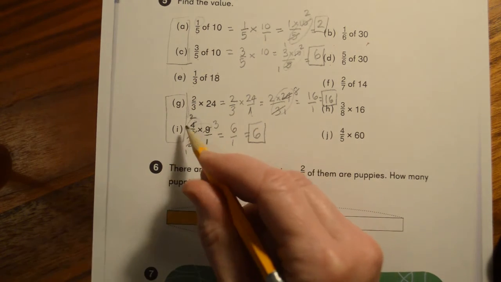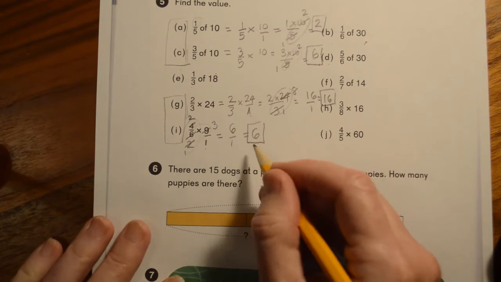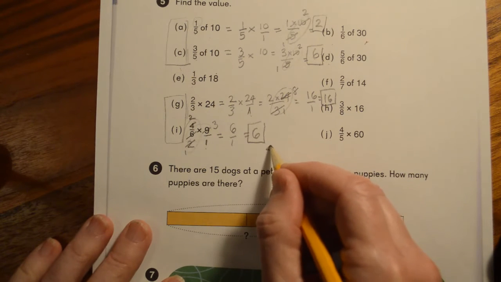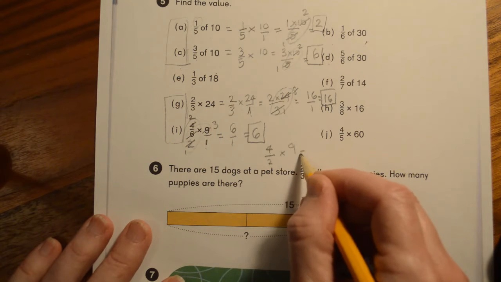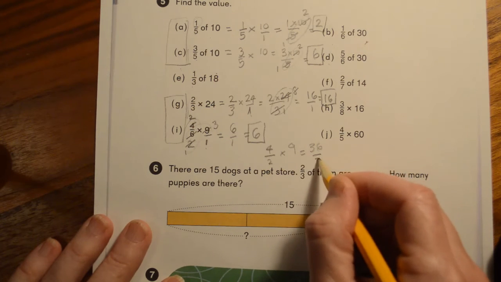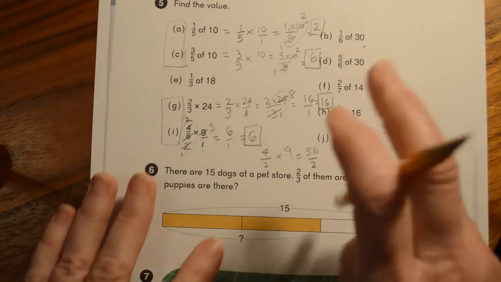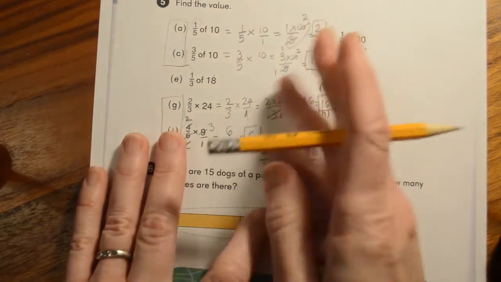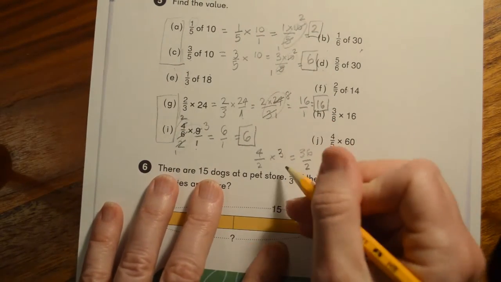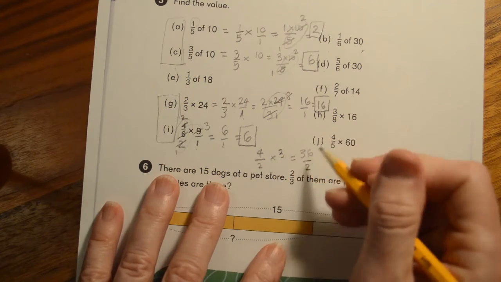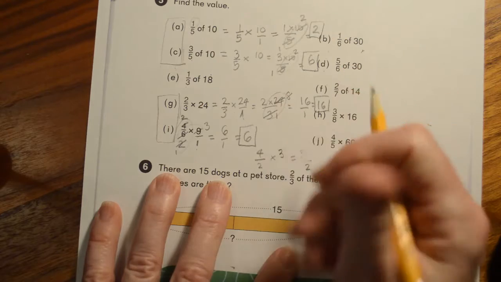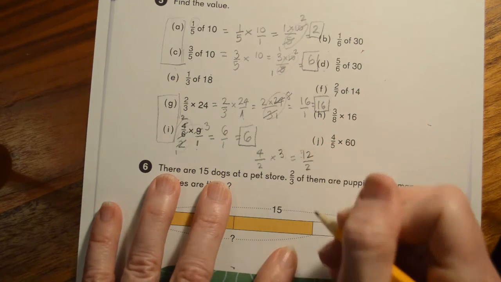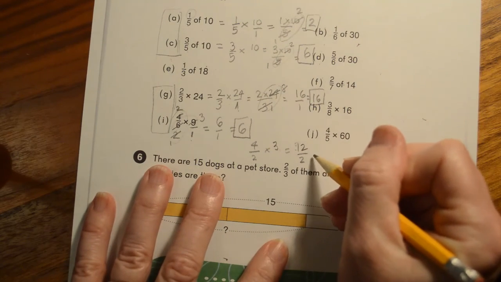Now let's do it again where I don't recognize that. So then I would have 4 over 2 times 9. I would end up getting 36 over 2. Whoops. That wasn't a 9 anymore. I forgot I canceled out that 3. I would have 4 over 2 times 3, so I would end up getting 12 over 2, which is an improper fraction, which I need to change into a mixed number. That would end up getting me 6.